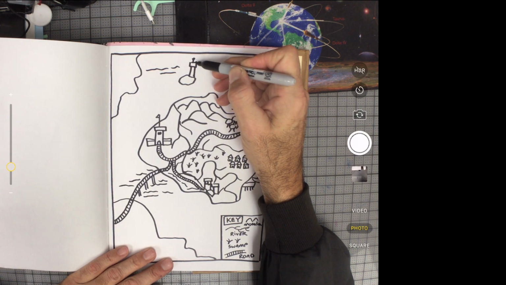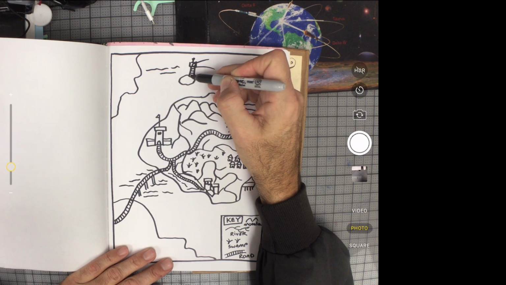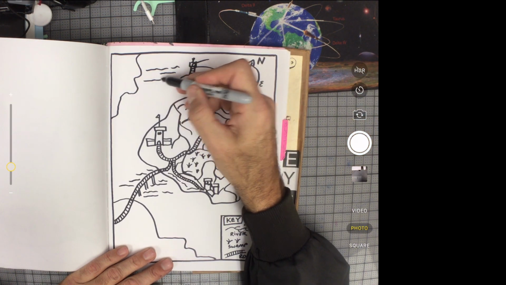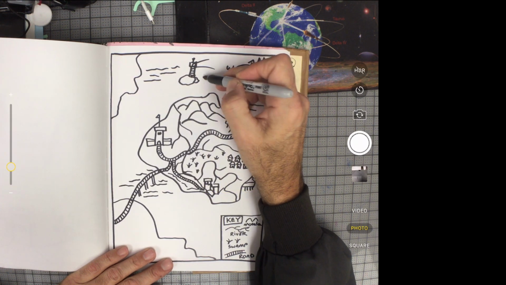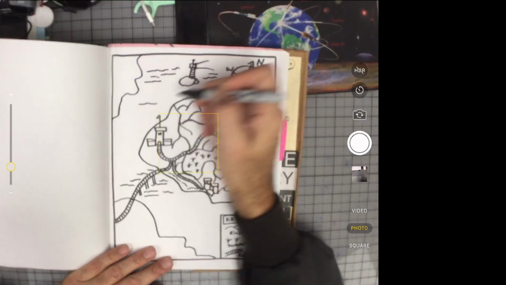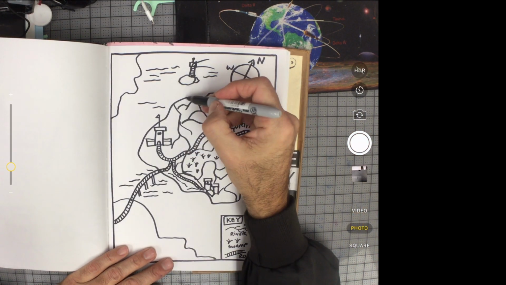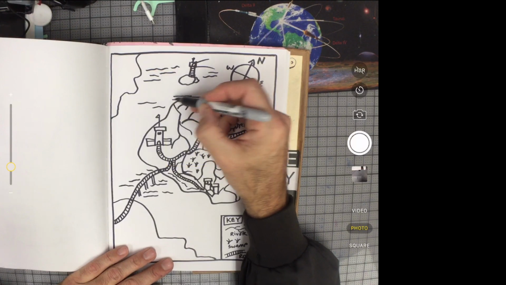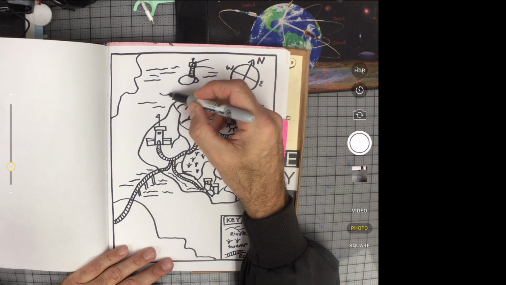I like to draw lighthouses. It's an island coastal town. They need a lighthouse so they can see the boats come in. Boats come in here. Maybe there's more boats here. On the other side of the mountain, maybe a little fisherman boat.